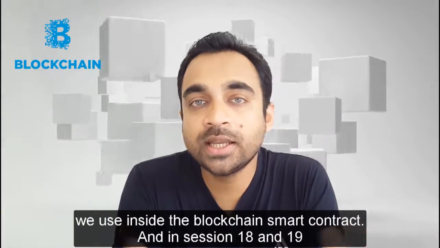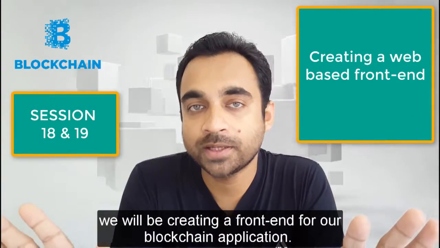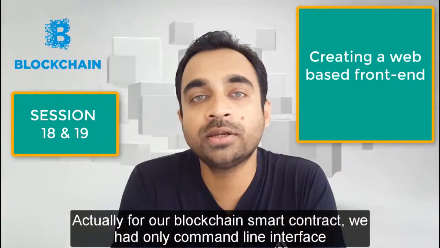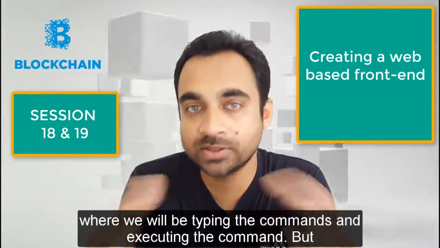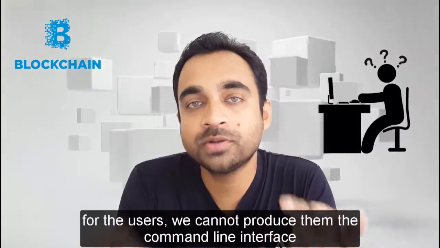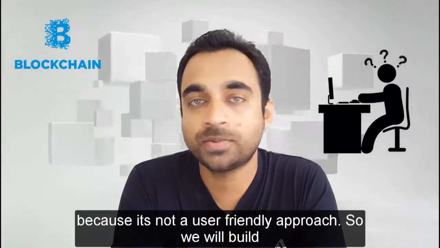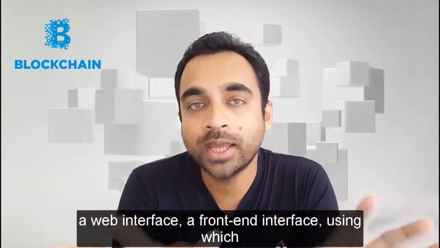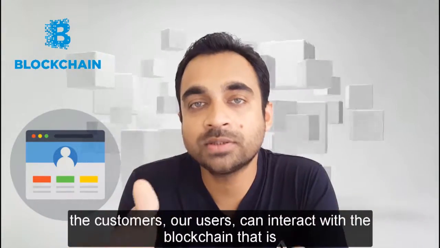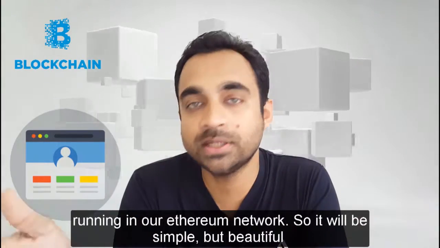And in sessions 18 and 19, we will be creating a front end for our blockchain application. Actually, for our blockchain smart contract, we had only a command line interface where we'll be typing and executing commands. But for the users, we cannot provide the command line interface because it's not a user-friendly approach. So we will build a web interface, a front-end interface, using which our users can interact with the blockchain that is running in our Ethereum network.